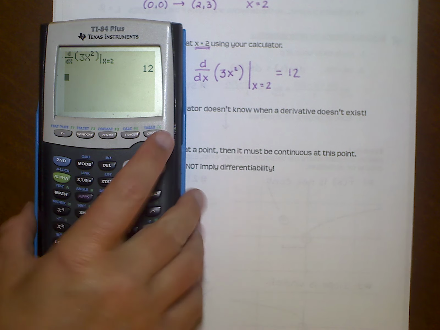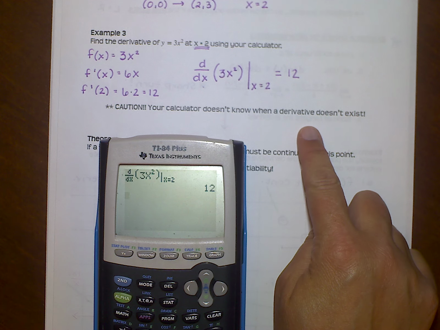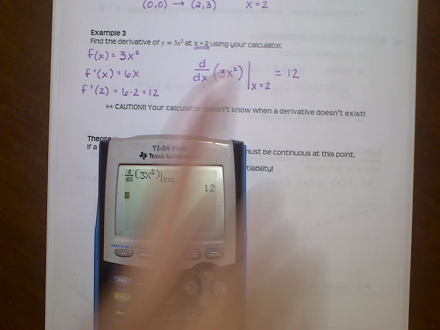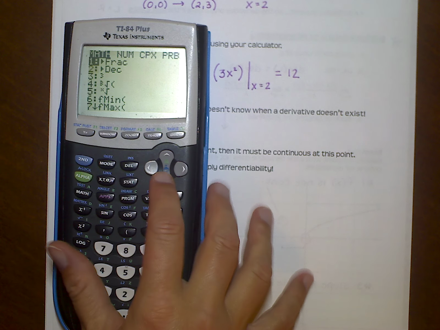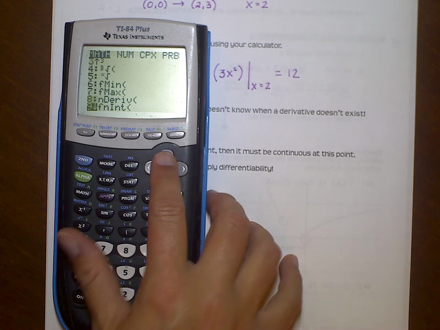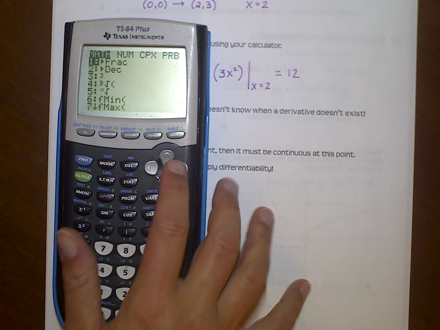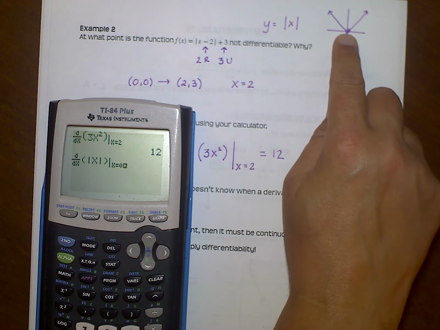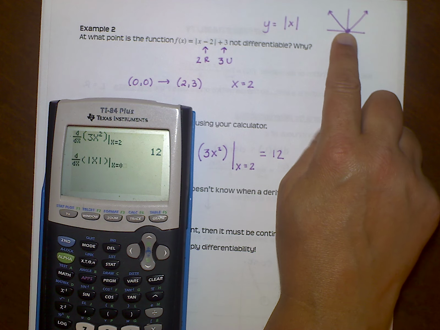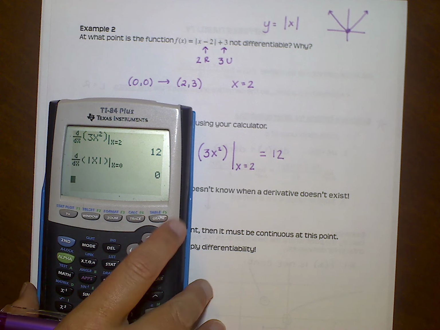Here's the thing I want to caution you about though. Your calculator is not very good in situations when a derivative does not exist. So let's think about one of those we just talked about. We talked about the absolute value function. So I'm going to type in the derivative of an absolute value. So I'm going to differentiate in terms of x. I'm going to go absolute value of x at x equals 0. And we talked up here about how we know that derivative does not exist because you've got a sharp pointy corner. But if I type this in my calculator is going to tell me that answer is 0.